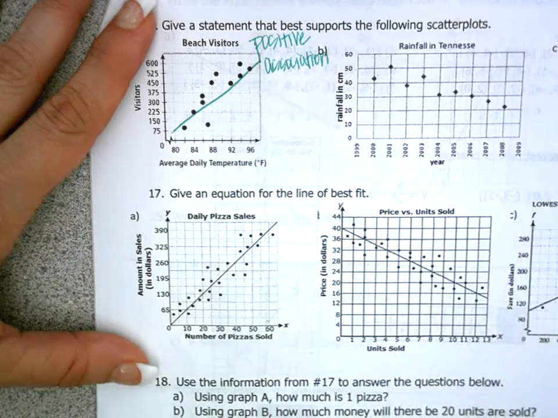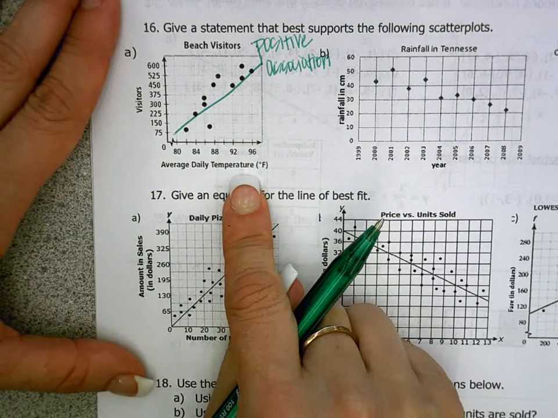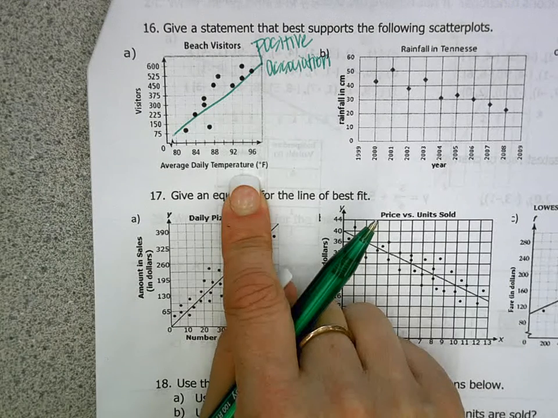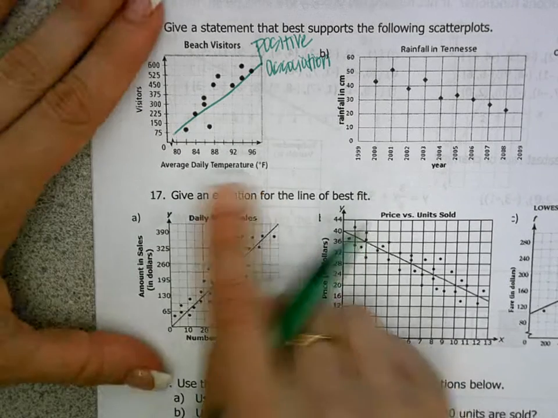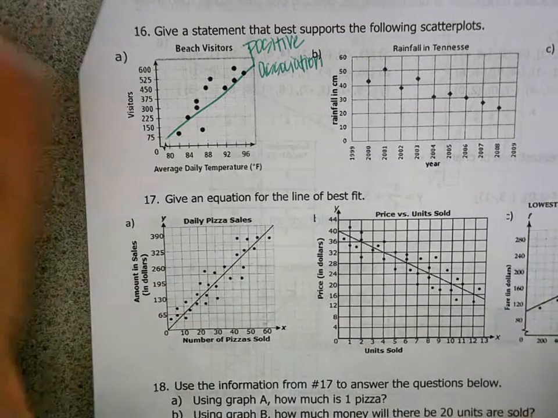Positive association. You could also say that as the average daily temperature increases, the number of visitors at the beach would increase. Okay, that's what a positive association means. So as this increases, this increases as well. Either one could be said.